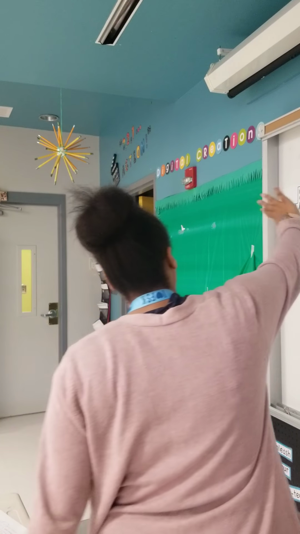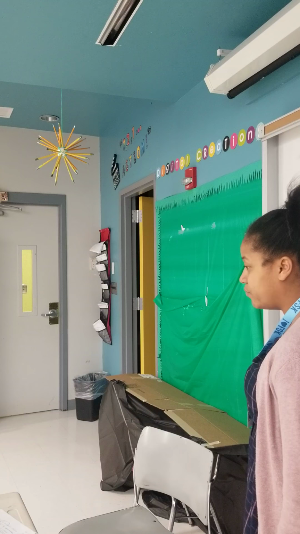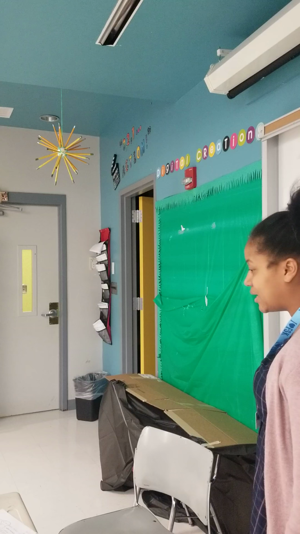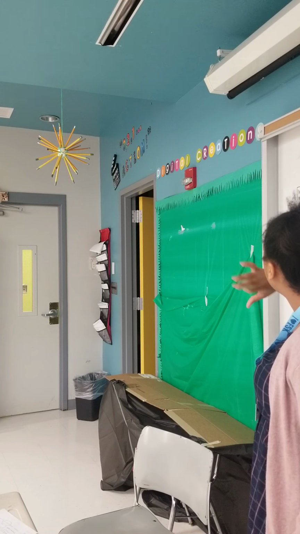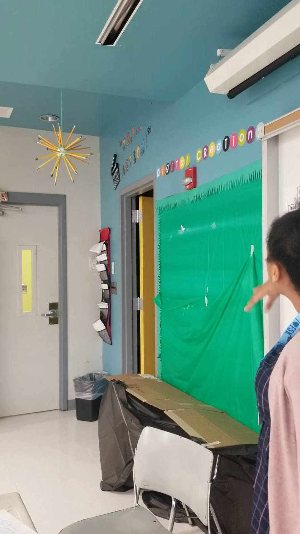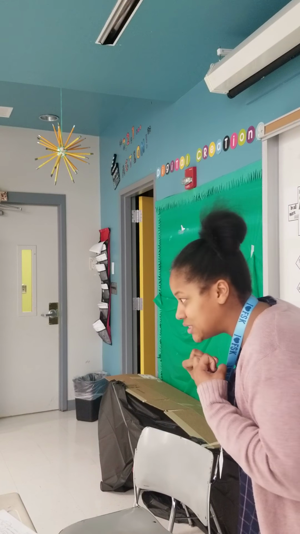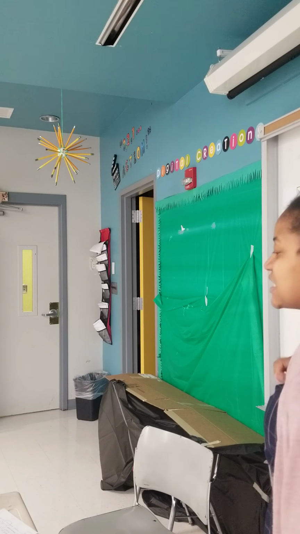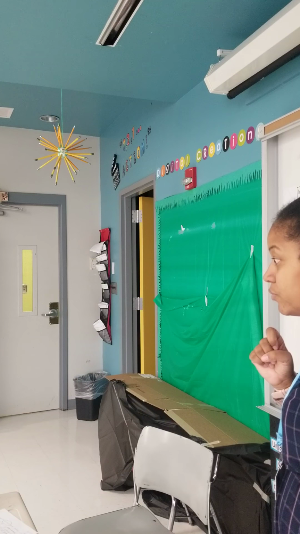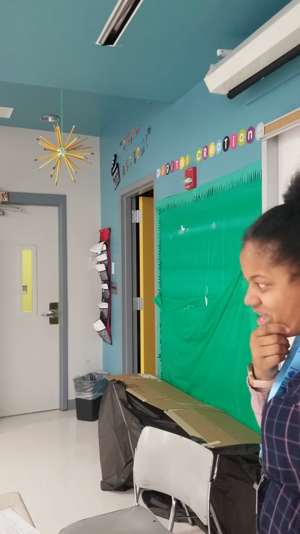Let's go and look at our chart. So, if it says both, we're going to do what? Add. If it says plus, we're going to add. If it says all together, we're going to add. If it says more, we're going to add. If it says combine, we're going to add. If it says increase, we're going to add. Good job. If it says decrease, we're going to subtract. If it says less than, subtract.